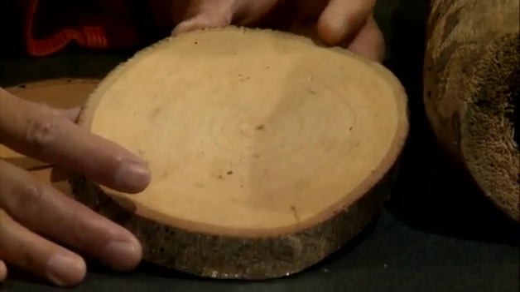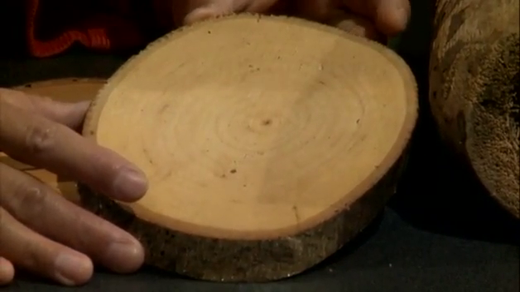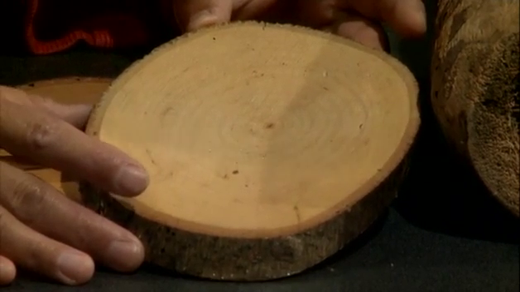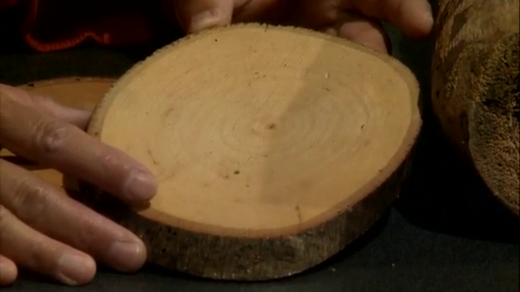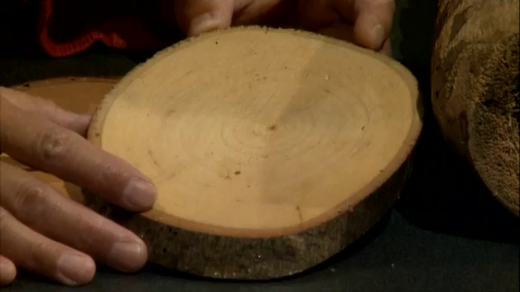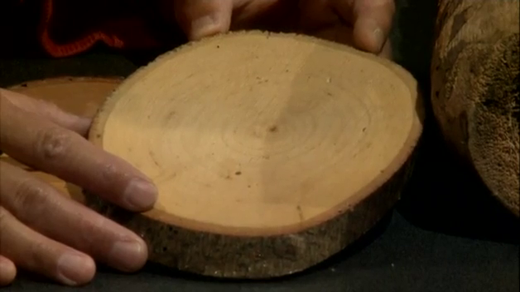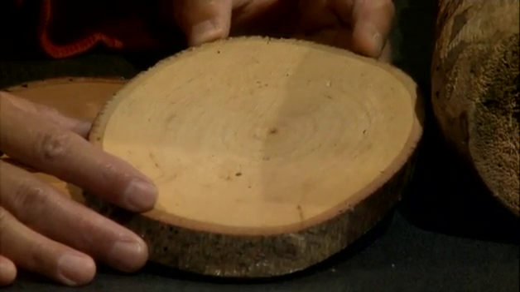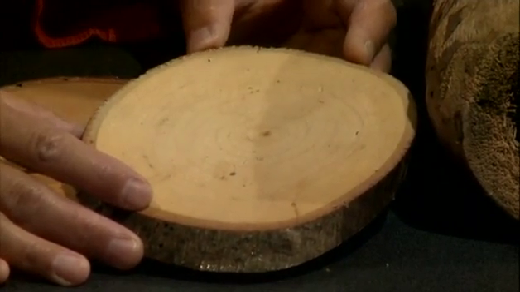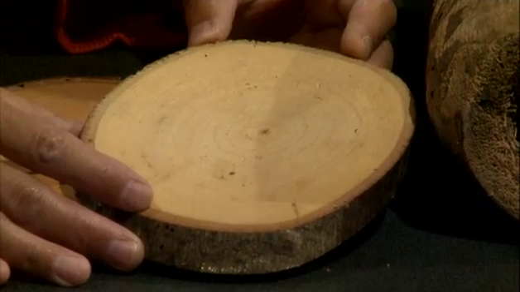You can tell from this particular stem that this tree was raised in pretty good conditions because the annual rings are all about the same size. They all have a good alternation of light and dark. So that means that this plant probably got regular water, regular sunlight, right? So here we have an example of wood, and this is basswood.